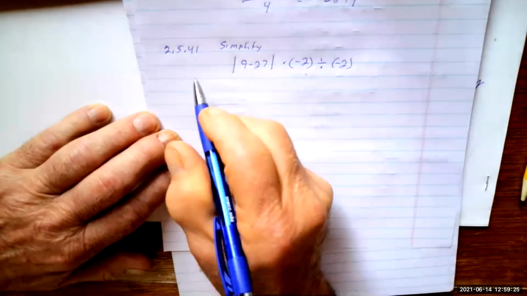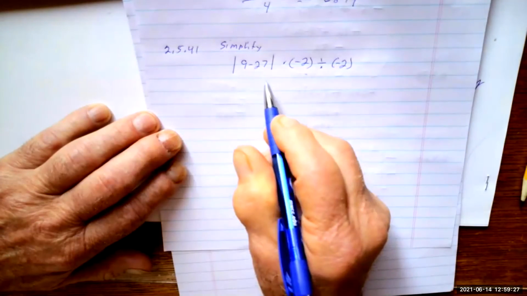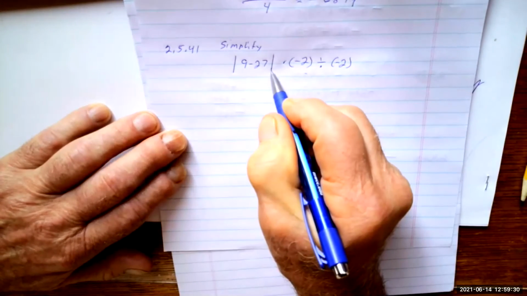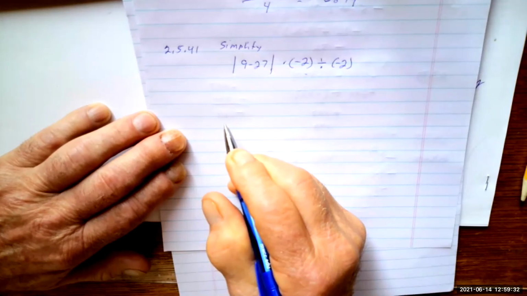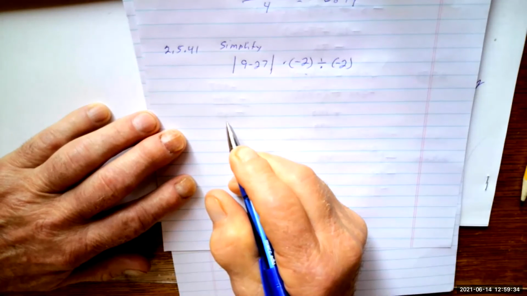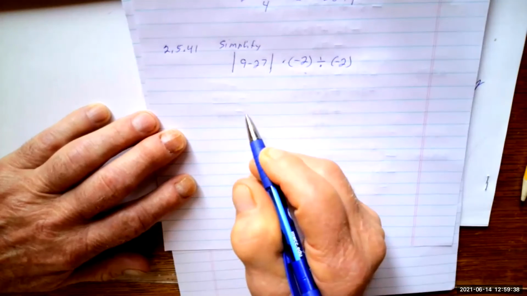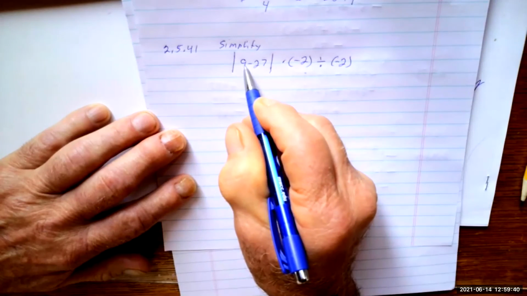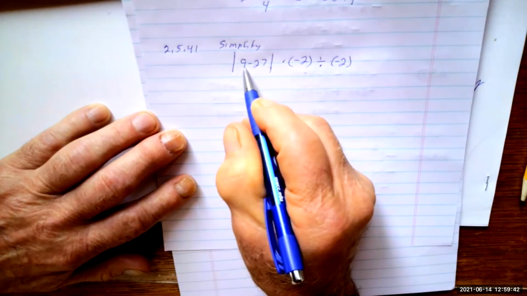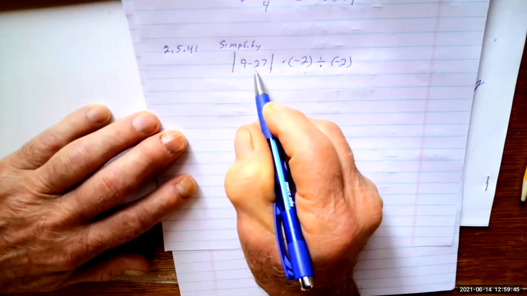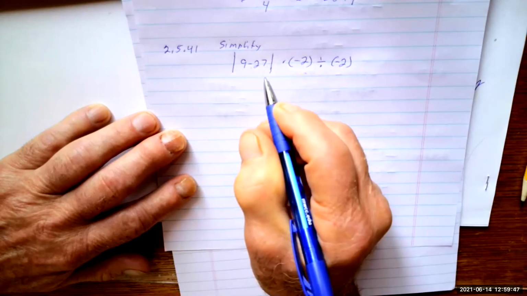This problem, 2.5.41, says we want to simplify this expression. Well, we need to use PEMDAS, and we need to take the absolute value, which is a grouping symbol, first. So we first subtract the 9 minus 27, which is going to be -18.